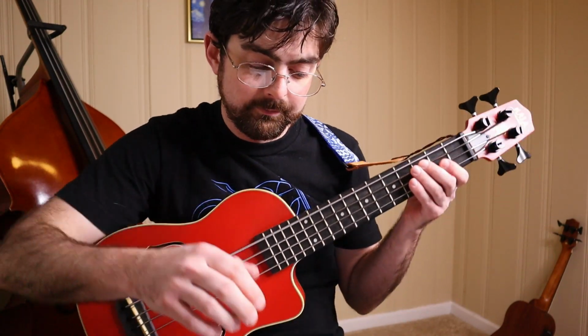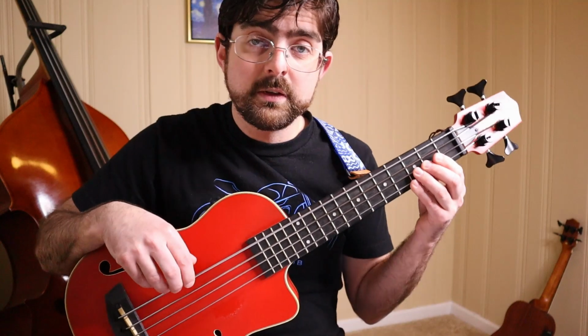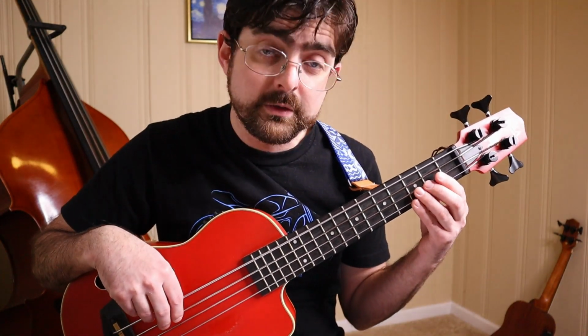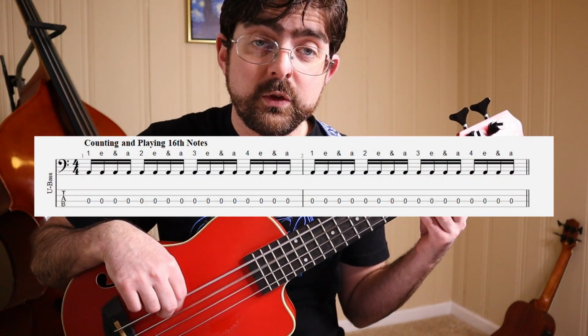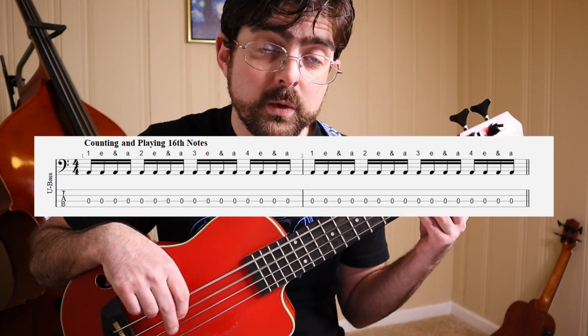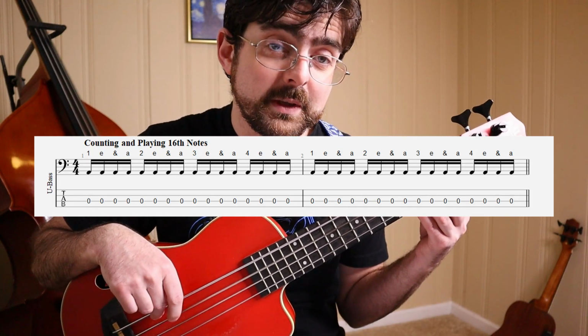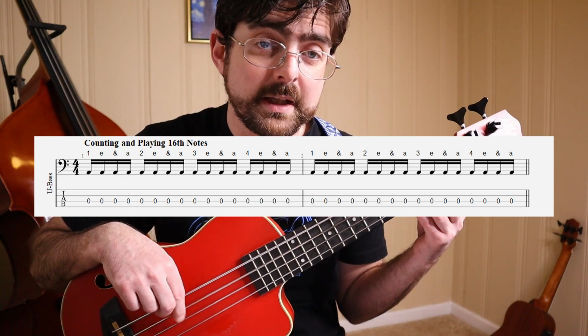So you want to be able to play those pretty evenly, and you want to be able to count and play them. So this time, let's try just jumping into 16th notes. I'm going to give you a count off that uses 16th notes, and then the second time around, just come in with me, and we're going to count and play these. Here we go. 1E and 2E and 3E and 4E and 1E and 2E and 3E and 4E and 1E and 2E and 3E and 4E and.